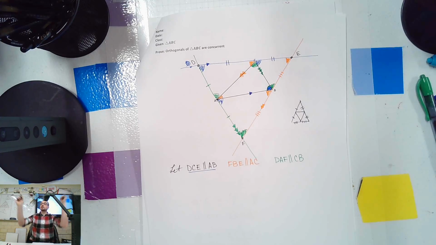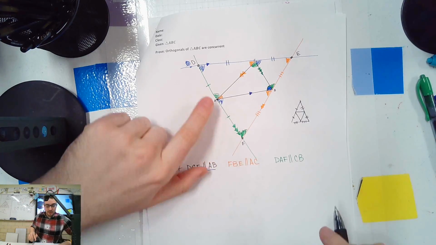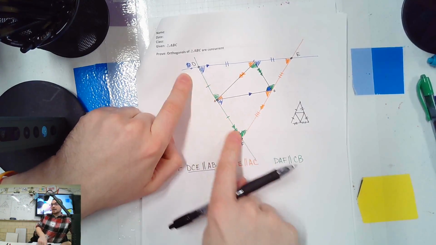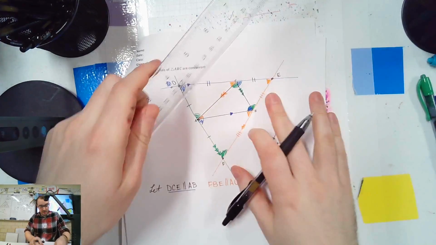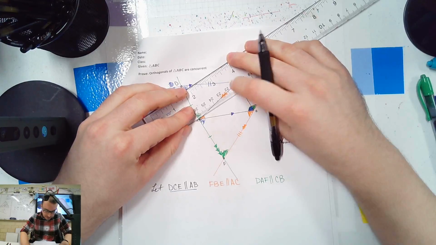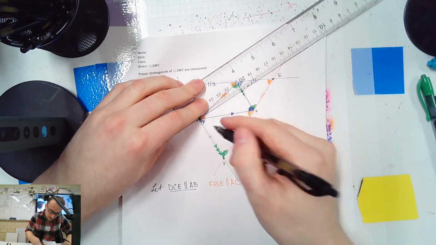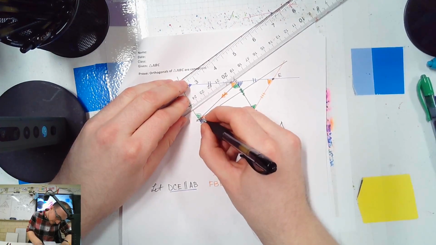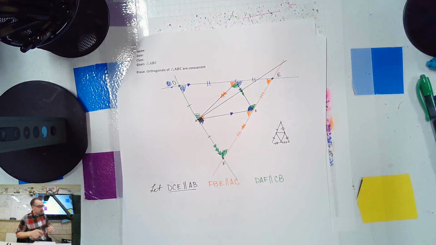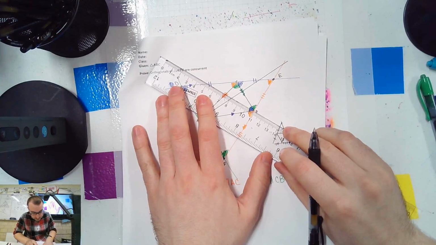So, we're going to draw the perpendicular bisectors. There's the bisector of this guy. Perpendicular from there, 90 degrees, okay? So I'm going to draw 90 degrees straight up. That's 90. I'm going to draw 90 degrees straight up from here.